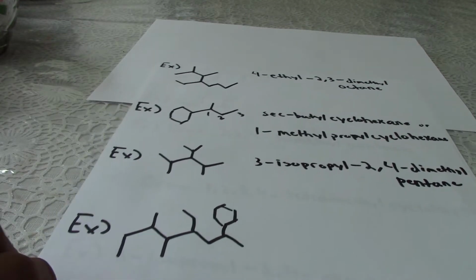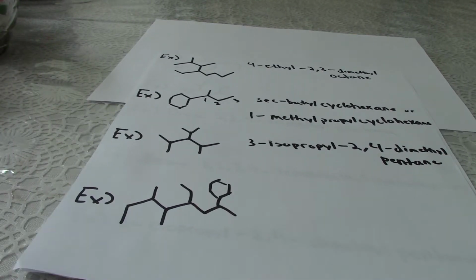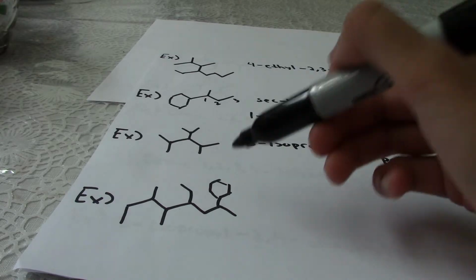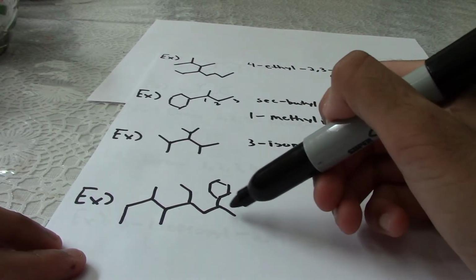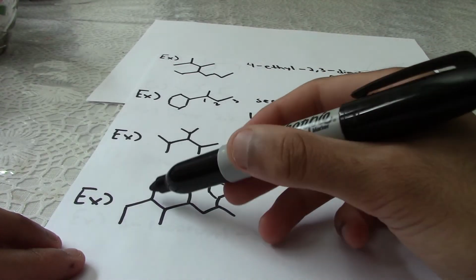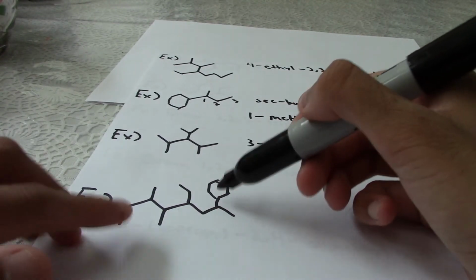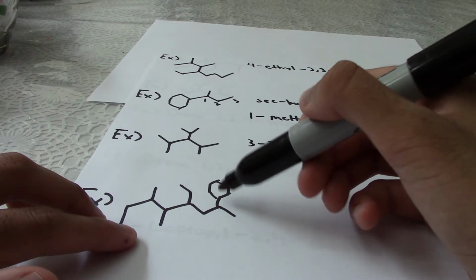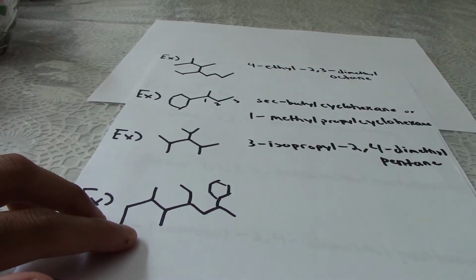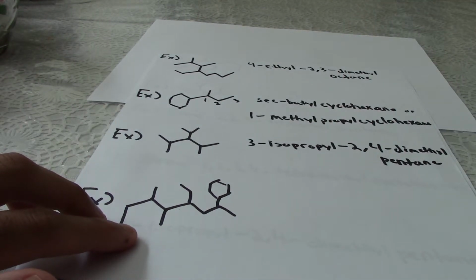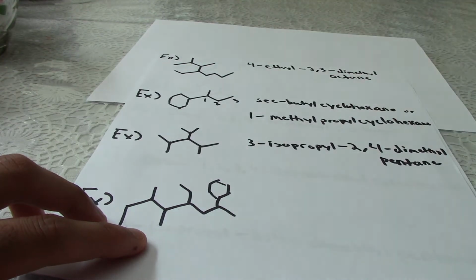And now if we go over here, what I notice is that this ring structure is not my parent chain. My parent chain actually is 1, 2, 3, 4, 5, 6, 7, 8 carbons long, so going this way. And this is just a substituent. So if this is a substituent, it's going to be a cyclohexyl, and that's alphabetized with a C. So C comes before the ethyl or the methyls. So therefore it'll be first.